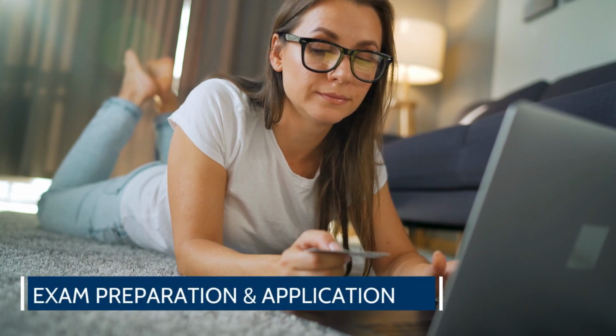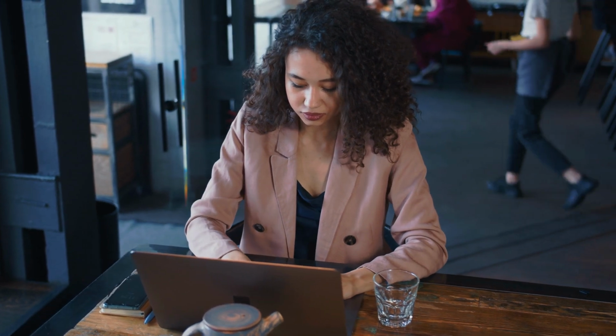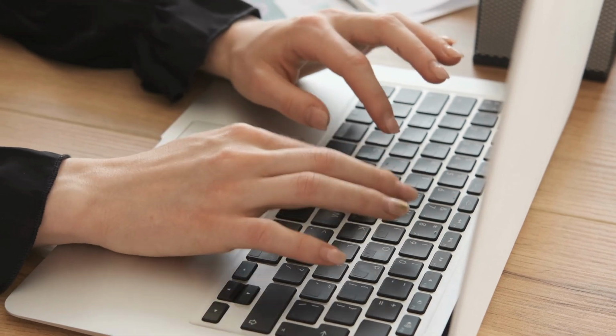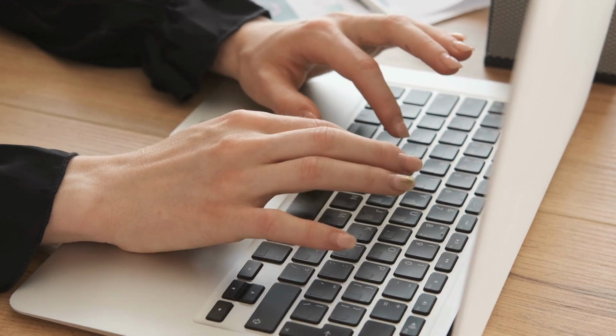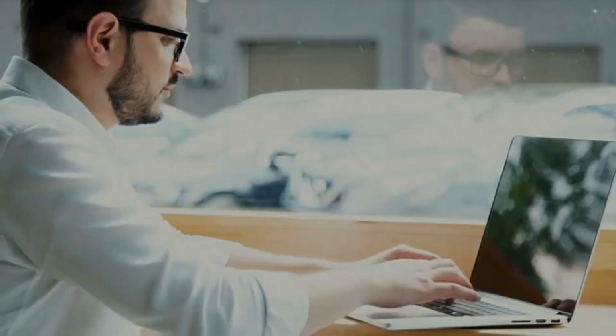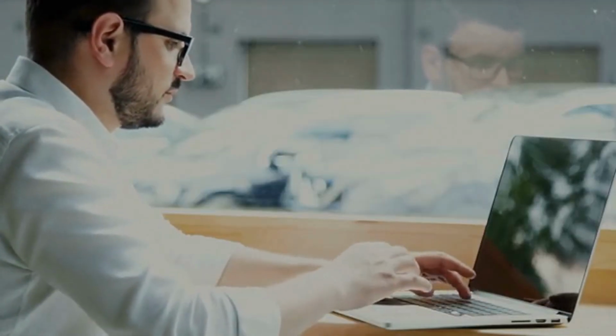Exam preparation and application. Common exam topics. Definitions: What is a product backlog? What is the sprint review for? Scenarios: Can a sprint be extended? Answer: no, per the Scrum Guide. Misconceptions: distinguishing between review and retro, or sprint and daily.